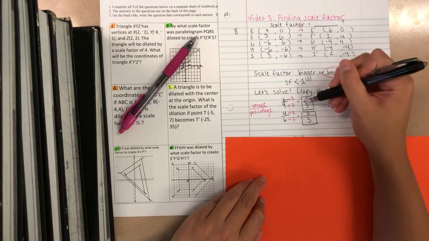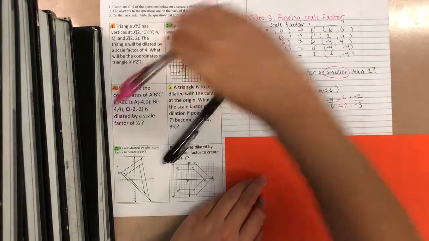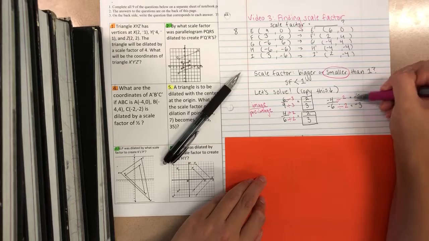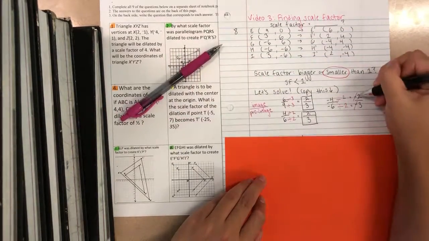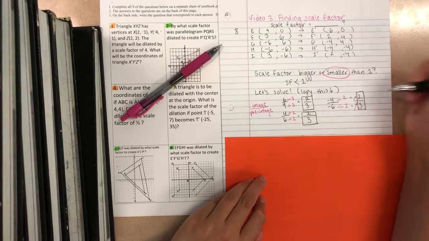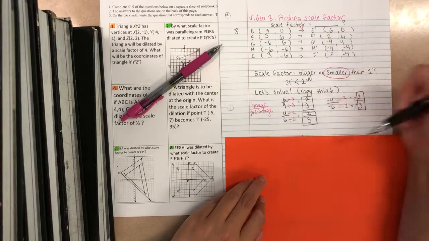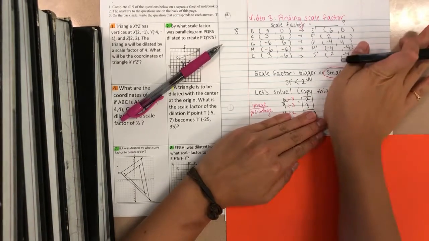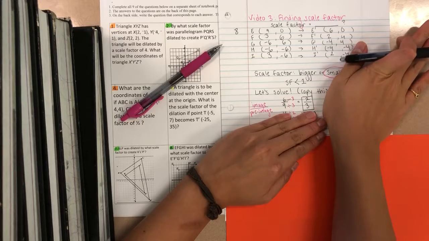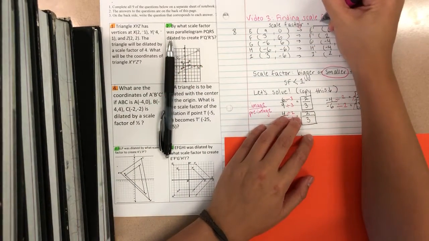So my question is, are these all equivalent? And yes, they are. Because when I have a negative on the top and a negative on the bottom, they cancel. So my scale factor is actually just 2 over 3. Now, in this case, I did it 3 different times, but you only really have to do it 1 time to get the scale factor. So my scale factor is 2 over 3.